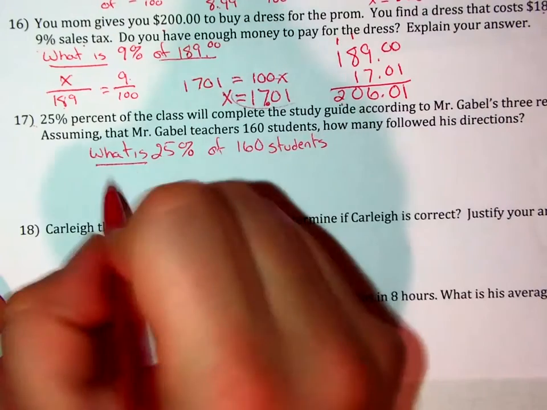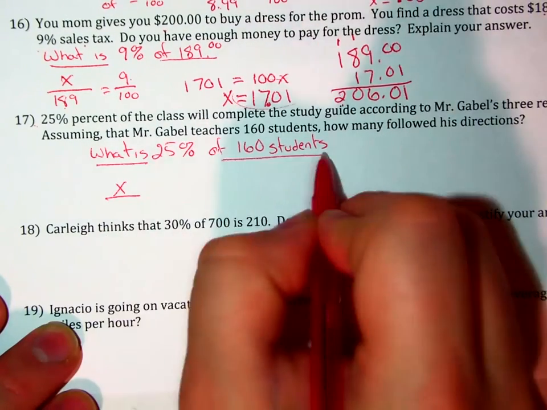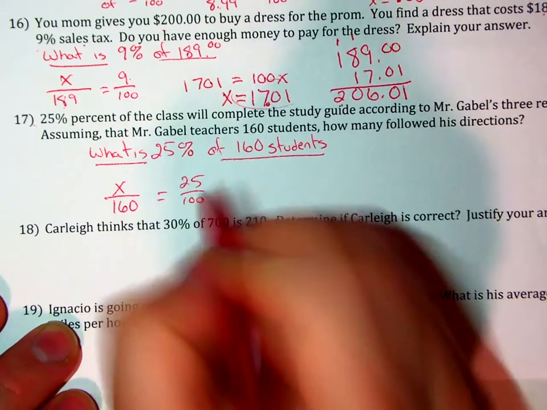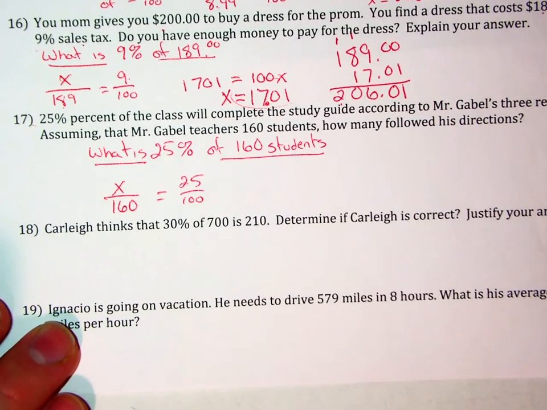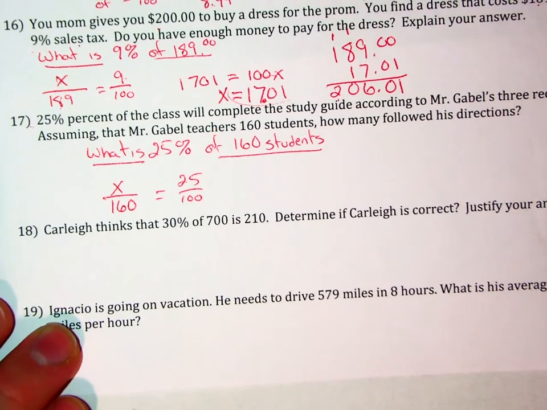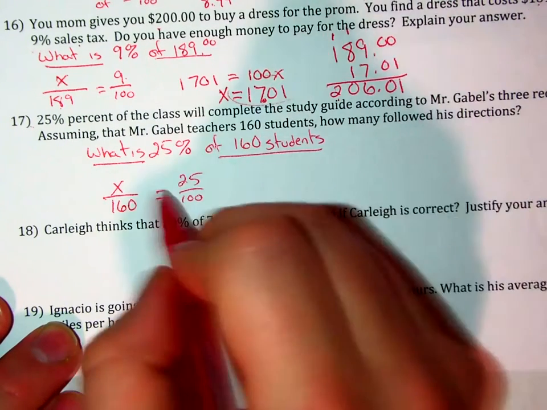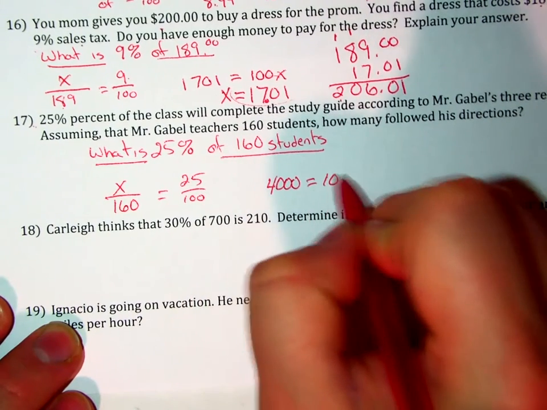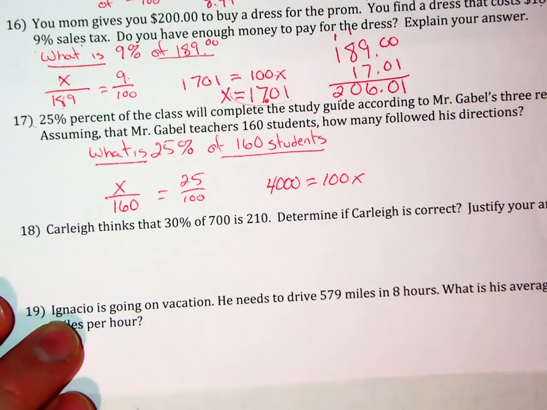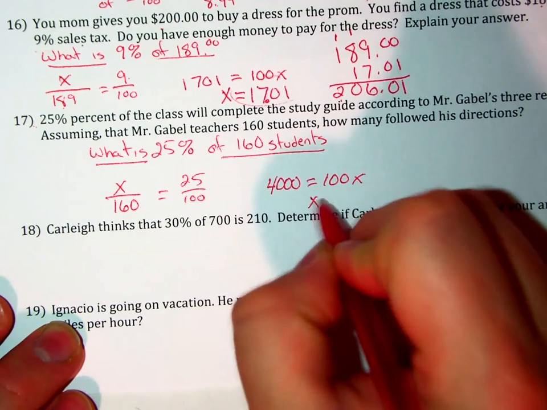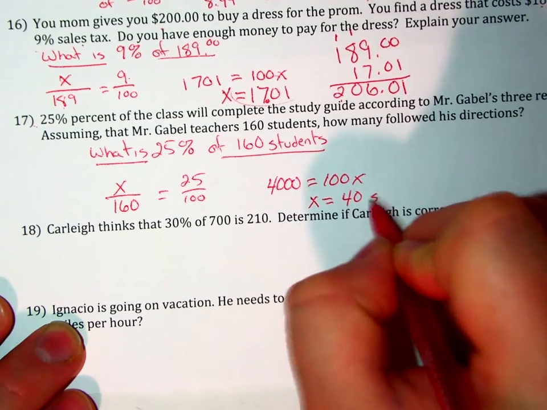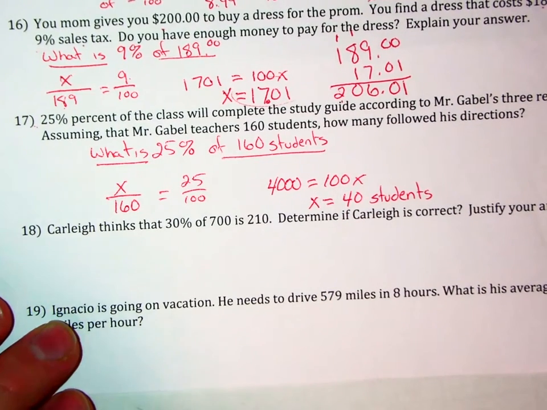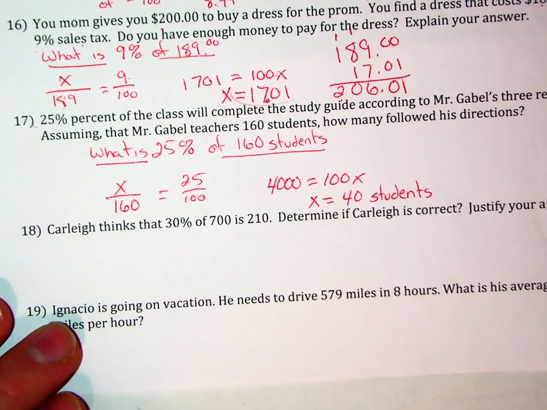So again, I'm looking for what is. Of would be 160. 25% over 100. So 25 times 160 would be 4,000. Equals 100x. Divided by 100, my x equals 40 students correctly followed instructions when completing this study guide.